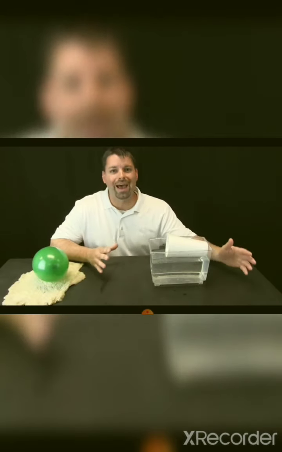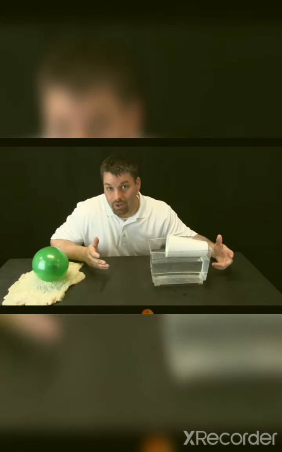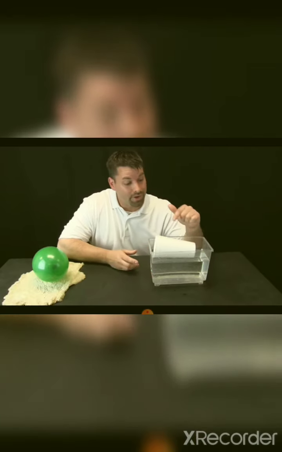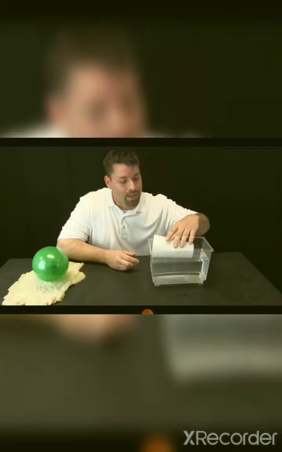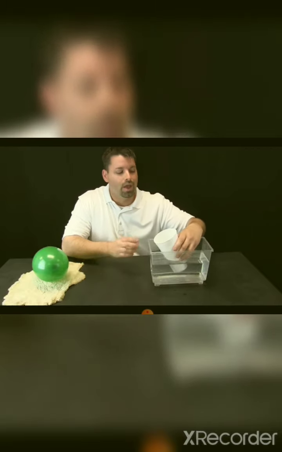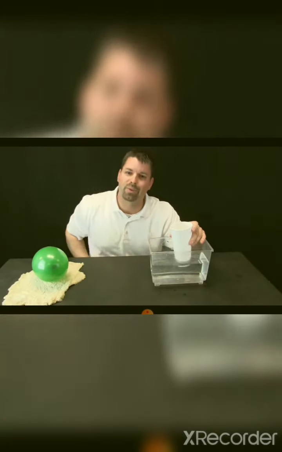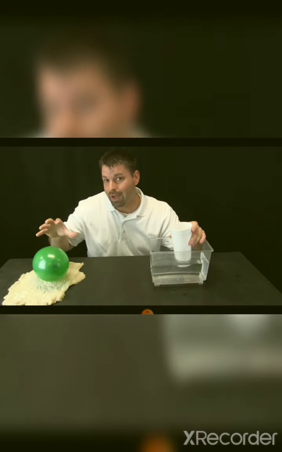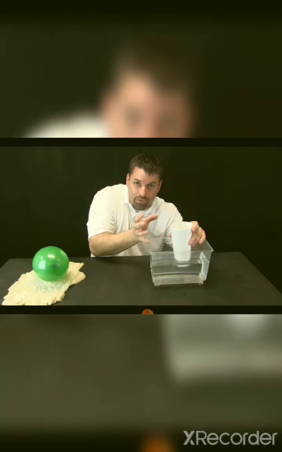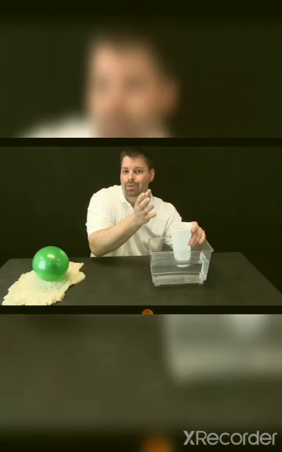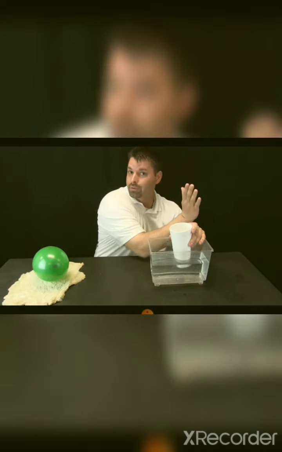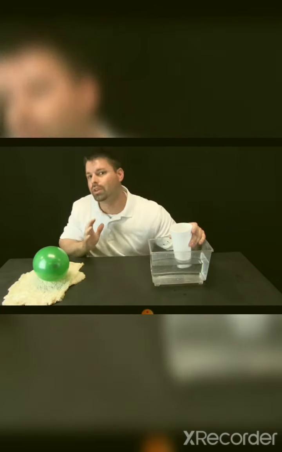So remember we said all matter is made of positive and negative charges, and that also holds true for liquid matter. Here I have a container of water and I have a cup with a hole punched in the bottom. I'm going to fill this cup with water, hold it up and let the water drip out the bottom of the cup, and then hold my balloon up to that stream of water. Let's see what happens. Is the water going to be pushed away from the balloon, or is it going to be pulled toward the balloon?